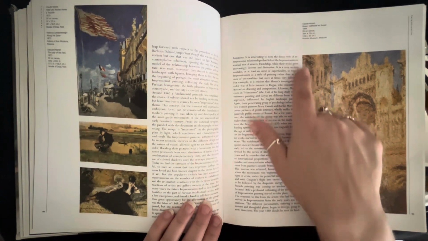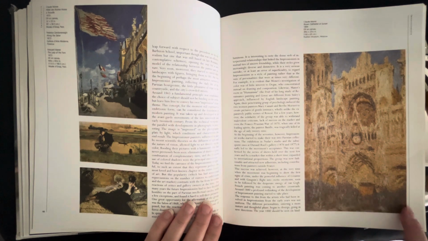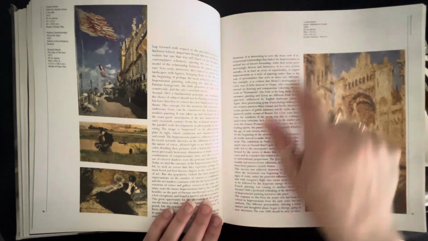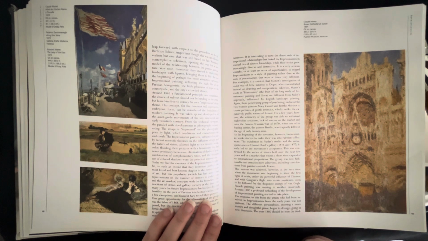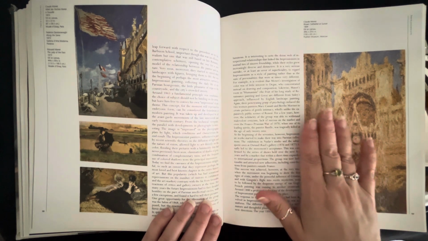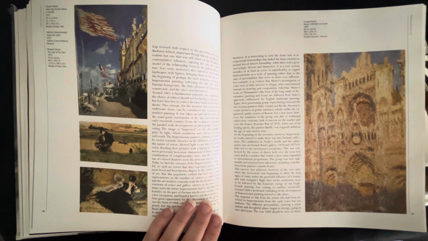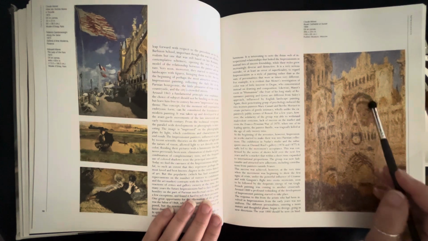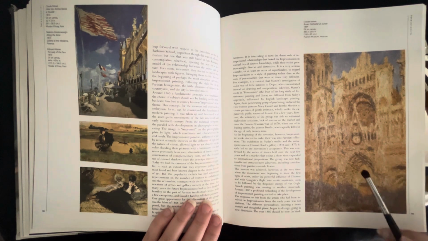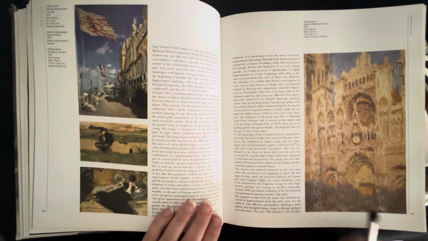This painting is very familiar to me because, as I mentioned, I was at the Museum of Art in Boston today, and they have a Monet painting of the cathedral at Rouen, very similar to this. If you don't already know, what's interesting about many Impressionists, and Monet in particular, is that they were interested in capturing different moments of time.